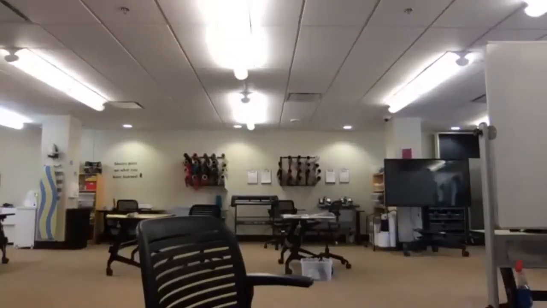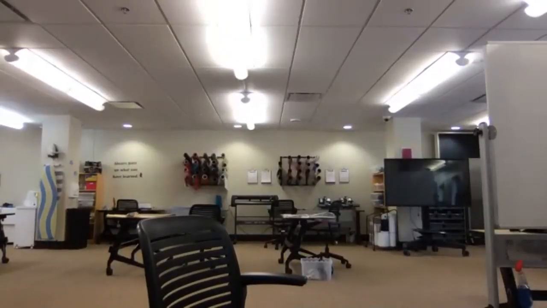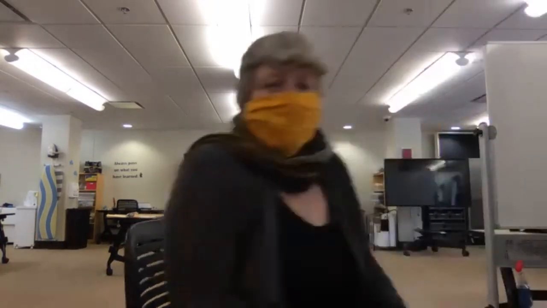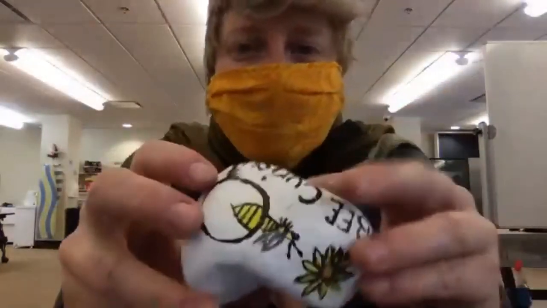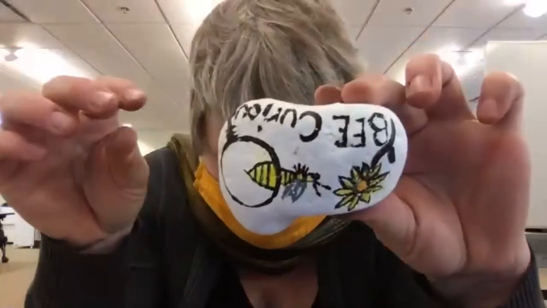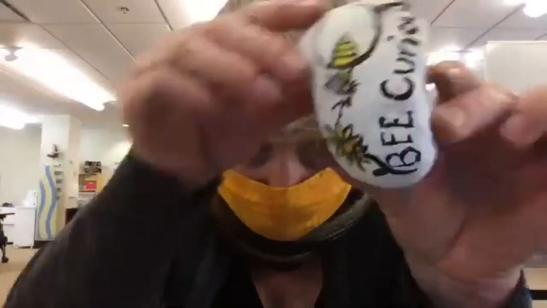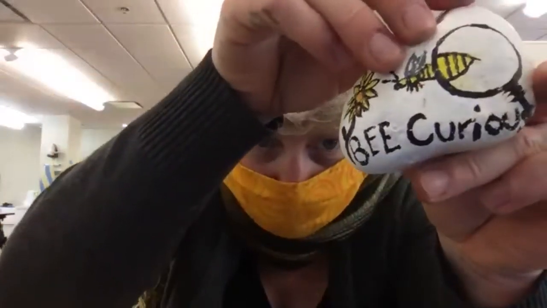So one of the things you want to look for, I'll show you a kindness rock. Hold on. So kindness rocks can be a lot of different things. And this is one that I made a while ago, and it says, "Be curious."